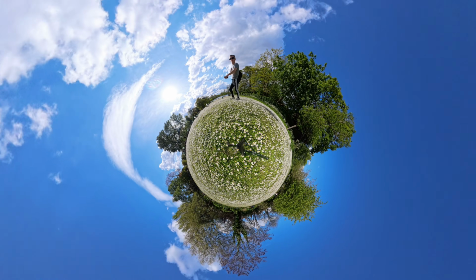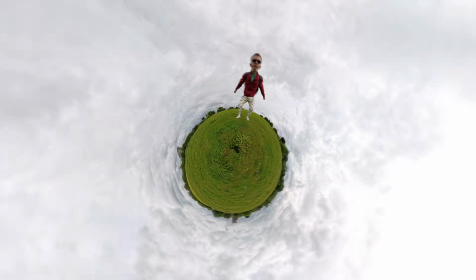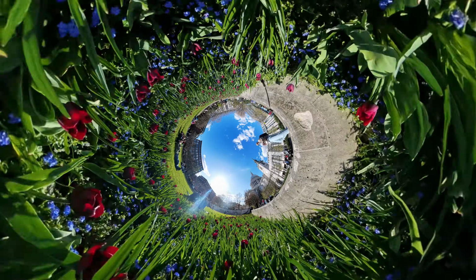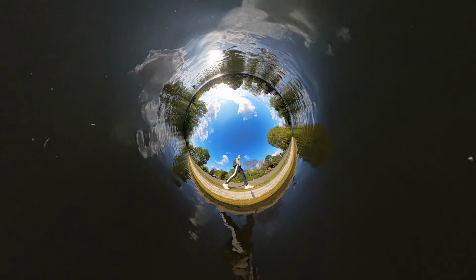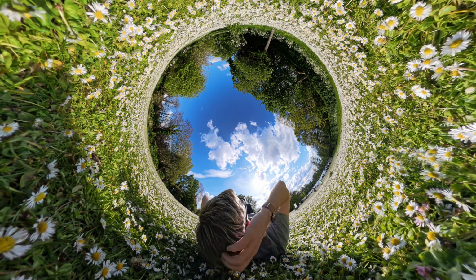In this video, I'm going to show you how to create some awesome, epic, and unique tiny planet shots with your Insta360 X4. These unique shots are only possible with a 360 camera and tend to stand out on social media, and soon you will see why. So I've got 7 different effects to show you, so let's get started.